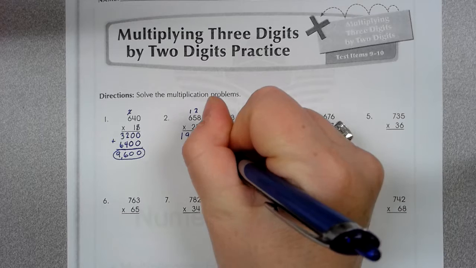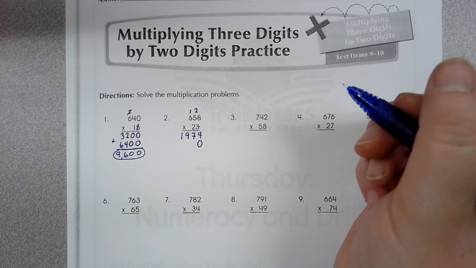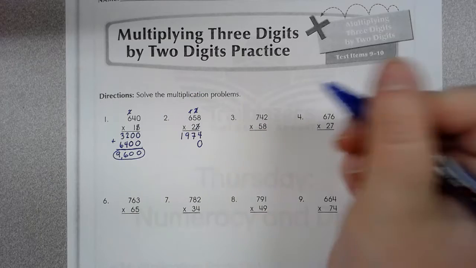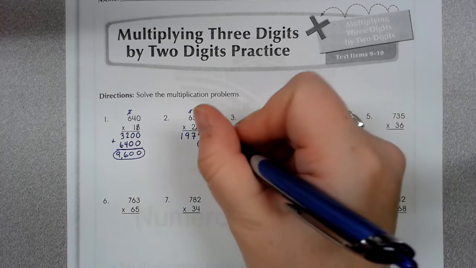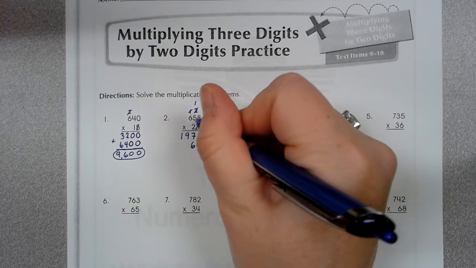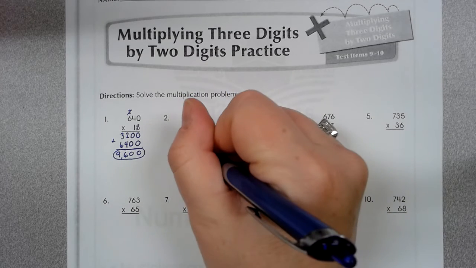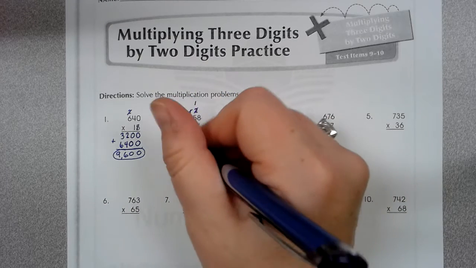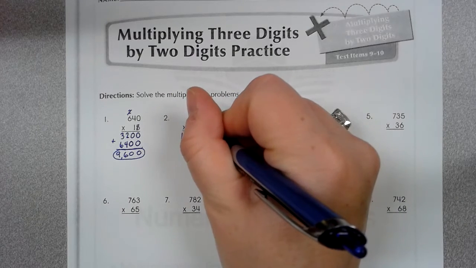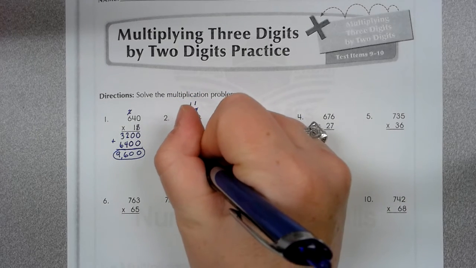Remember, put that 0 down because we are moving to the tens place where the 2 is. So we're not going to use any of these numbers. We're going to focus on the 2. 2 times 8 is 16. 5 times 2 is 10 plus 1 is 11. 2 times 6 is 12 plus 1 is 13.